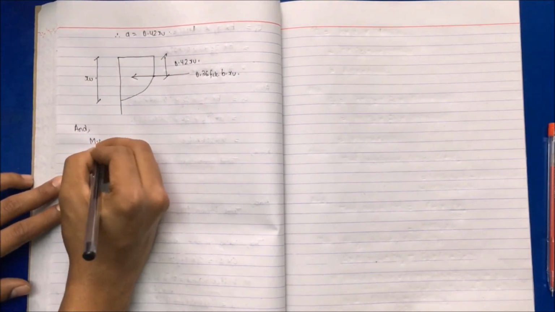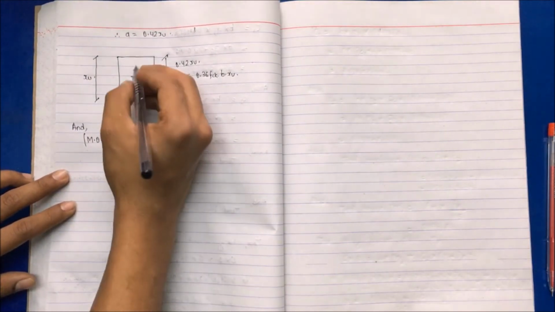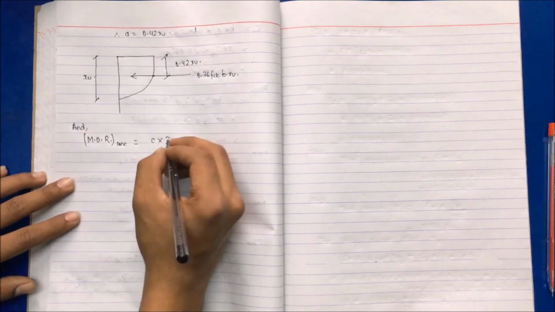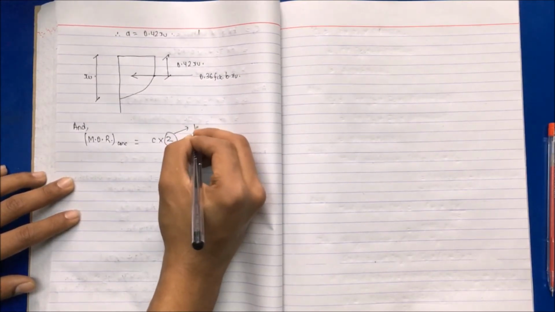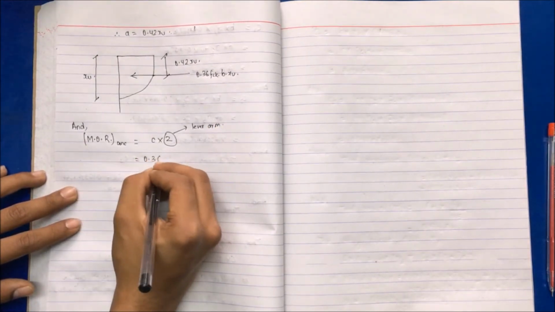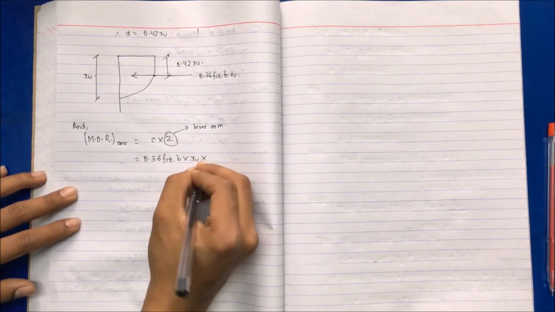Now the MOR, that is moment of resistance, we can calculate with respect to compressive force or with respect to tension. The only difference is the lever arm. Substitute the value of C, that is 0.36 FCK B into XU, into the lever arm.